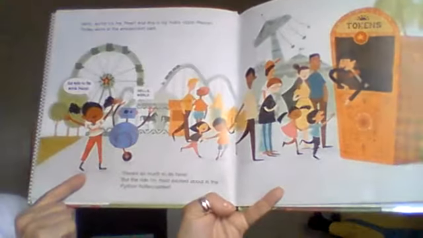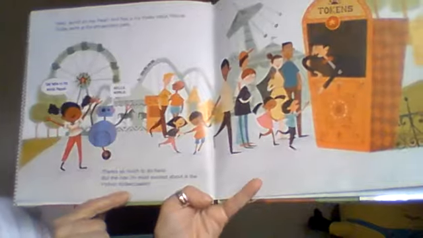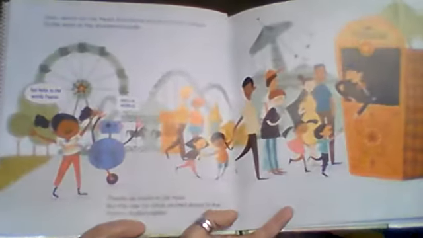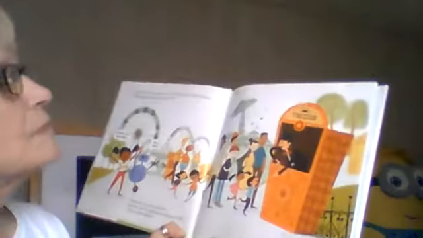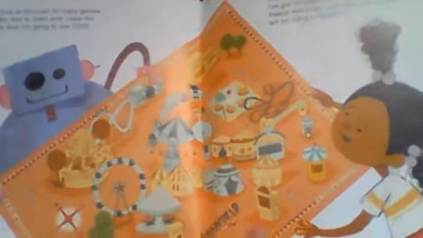There's so much to do here, but the ride I'm most excited about is the Python roller coaster. So they're online to get the tokens. Python is also a programming language. Take a look at this map. So many games and rides, and to make sure I have the best day ever, I'm going to use code.